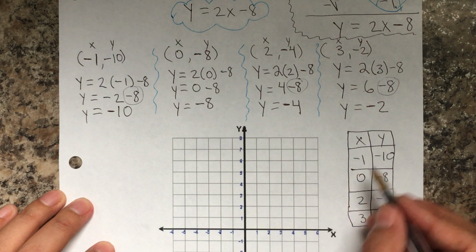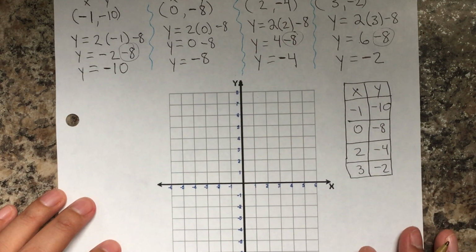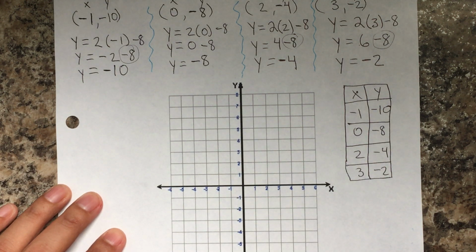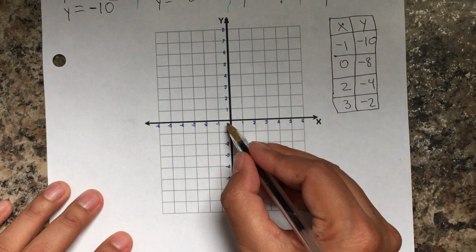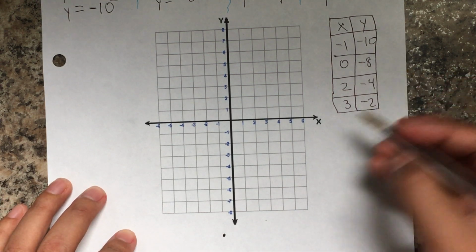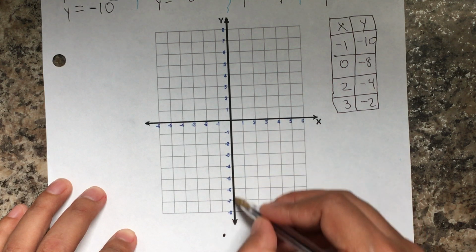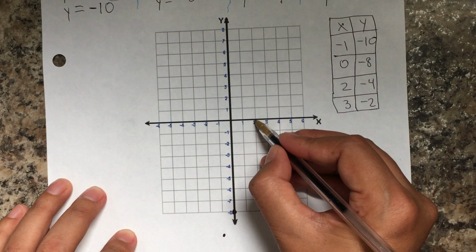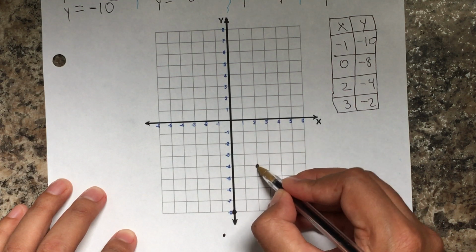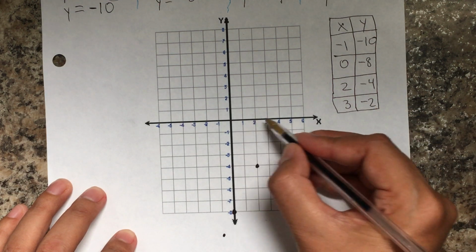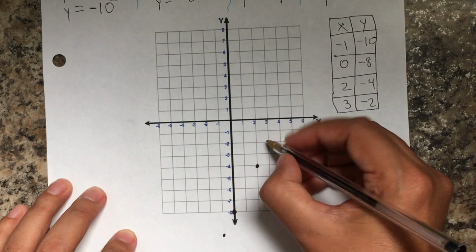So -1, -10. I'm just going to go a little faster with the graphing. -1, -10. Whoops, I only have until -8. So again, -1, -10, only -8, so I'm just going to go 2 more, about right there. 0, -8, right there. 2, -4, 1, 2, 1, 2, 3, 4. Notice that I go down because it's negative for y. 3, -2, 1, 2, 3, 1, 2, right there.